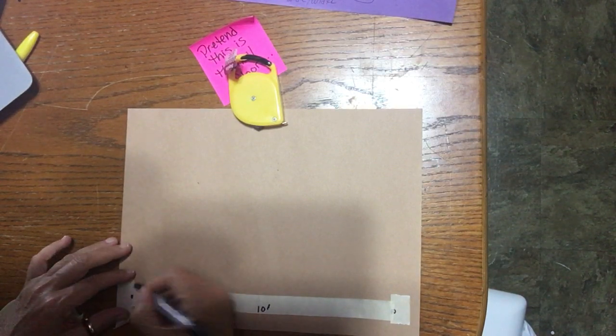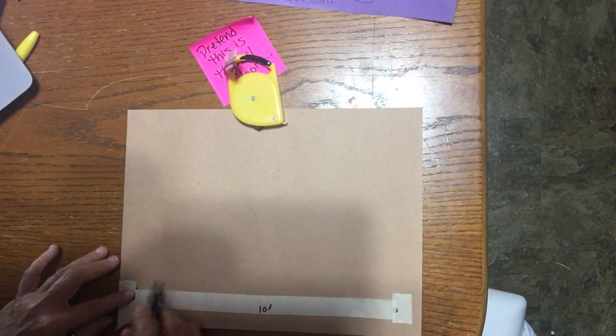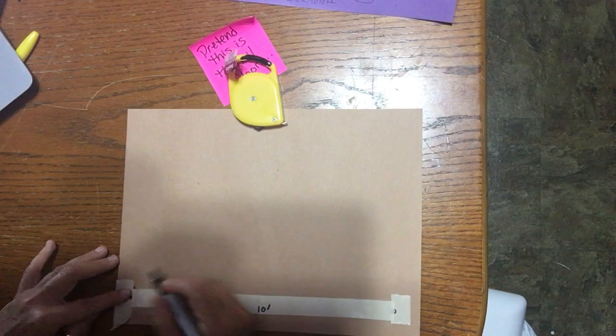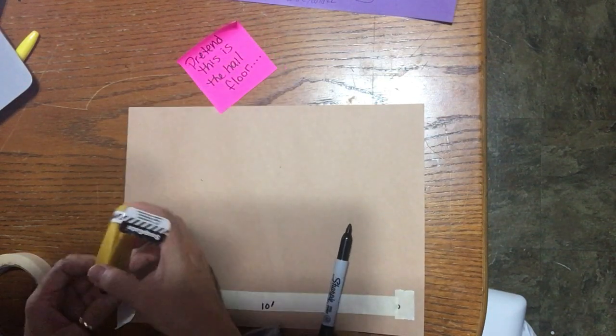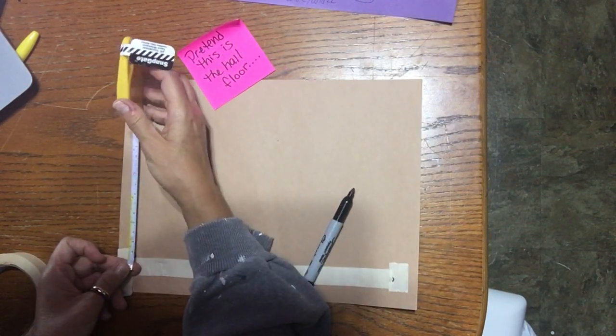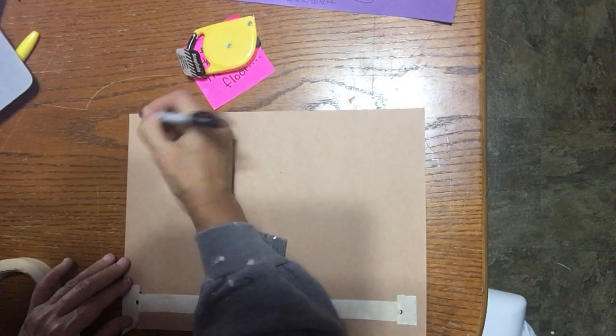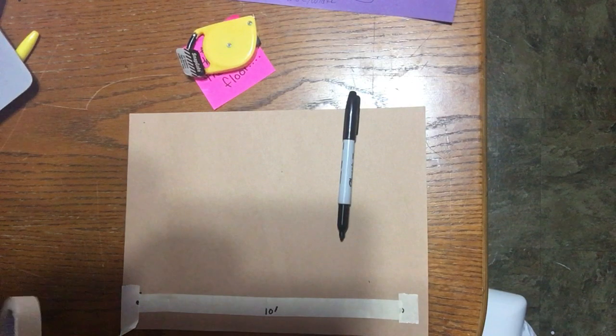Using this as my guide, because remember, I want the space in between. I don't want to count in the size of the tape. So this would be my 0. I would be taking my tape measure, and we would be measuring out all the way up to 8 feet. So once I got to my 8 feet, I make a little tick mark. You can put tape there, do something.